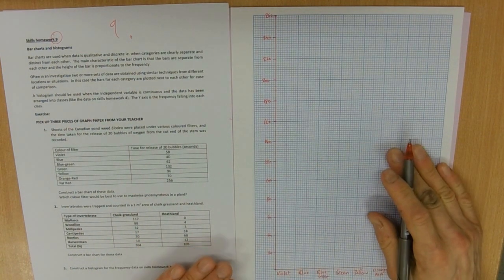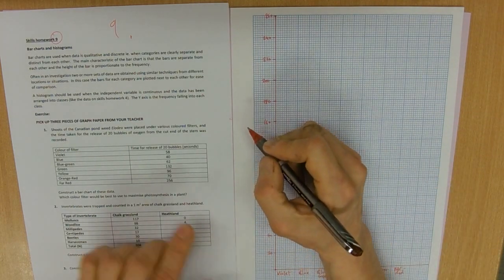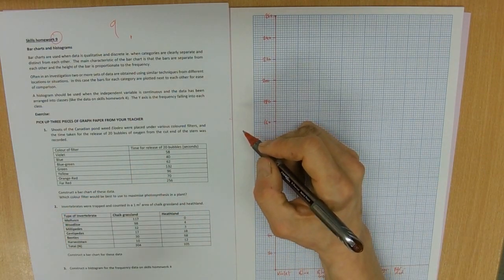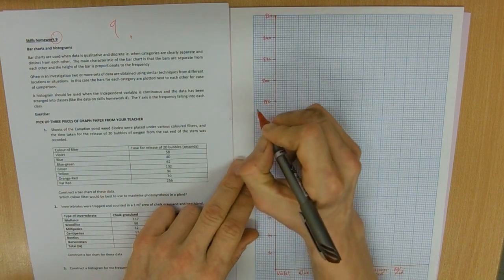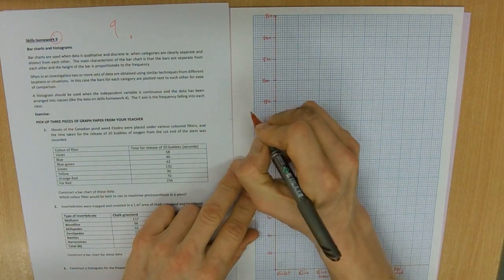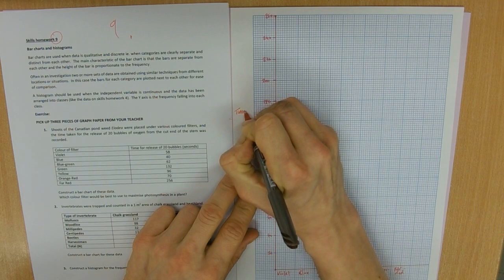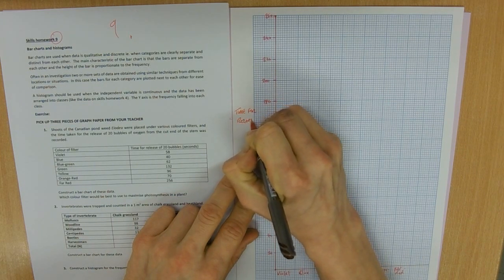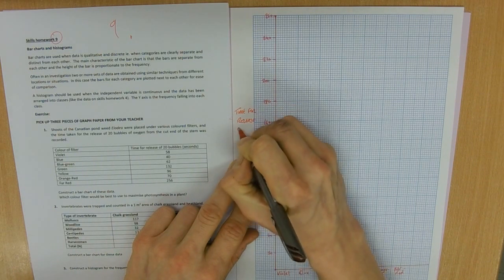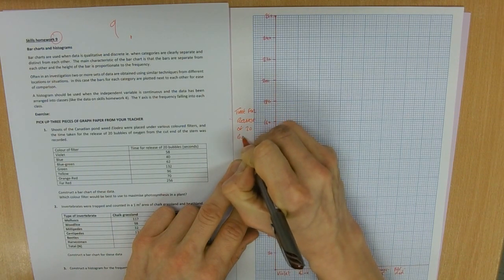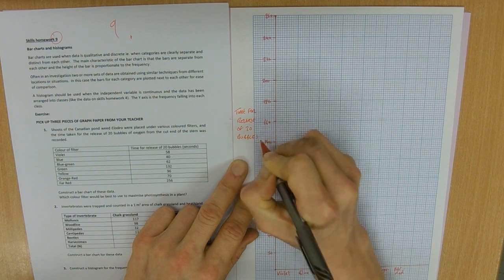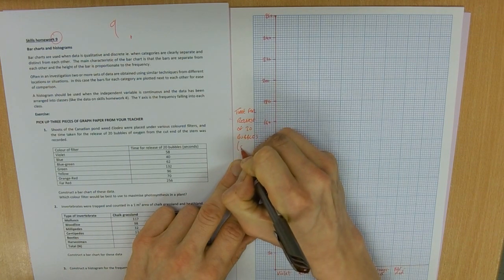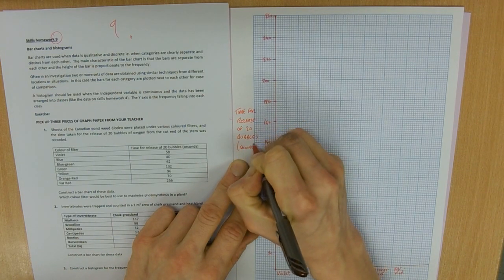And the title here, time for release of 20 bubbles in seconds. So that is time for release of 20 bubbles, and that's in seconds.